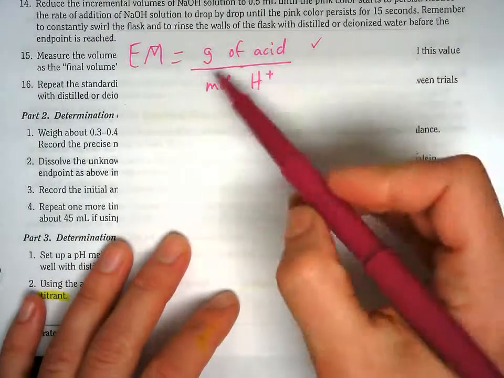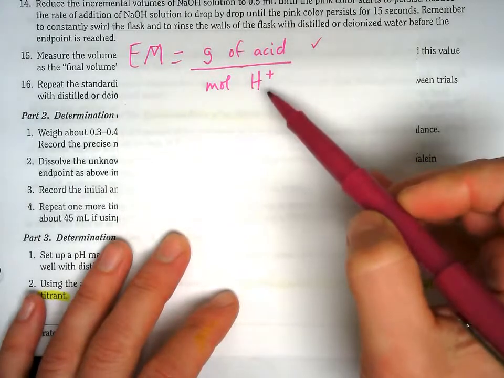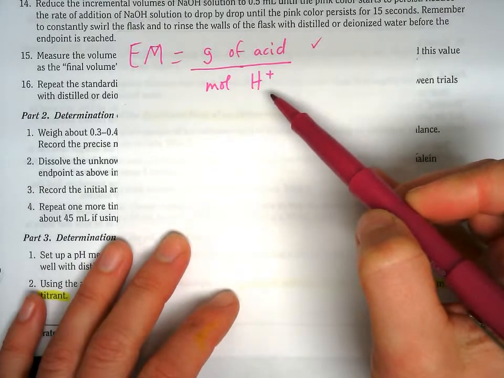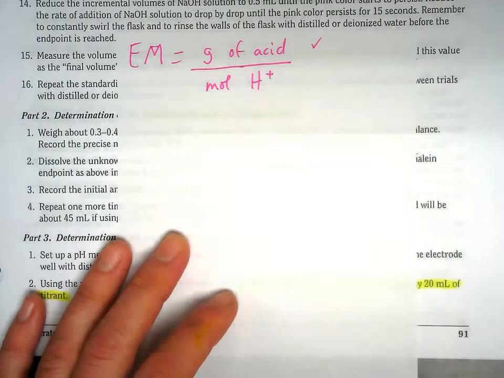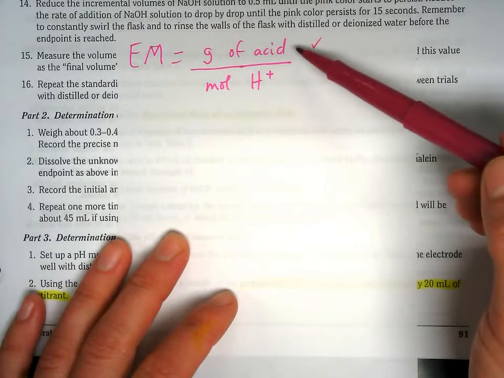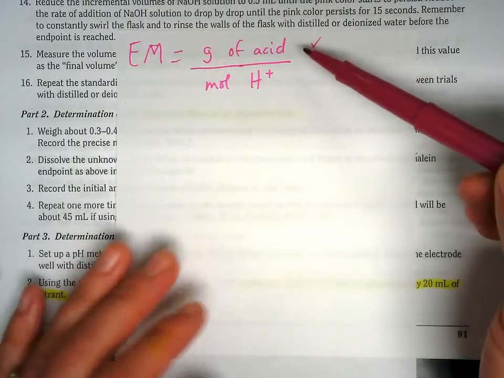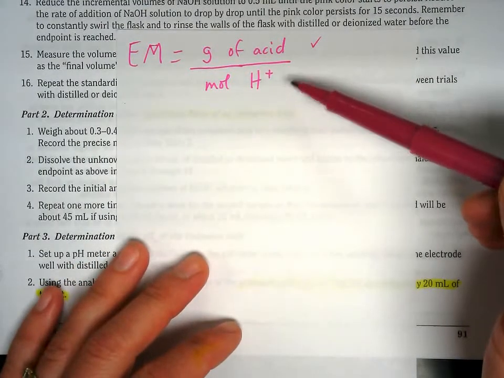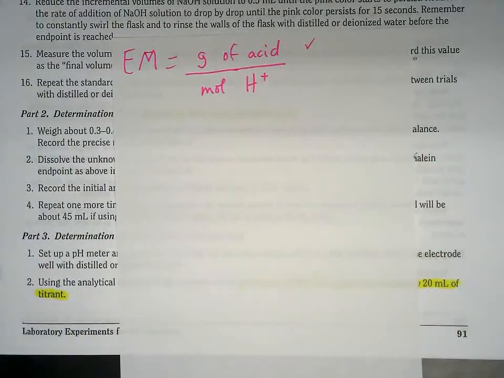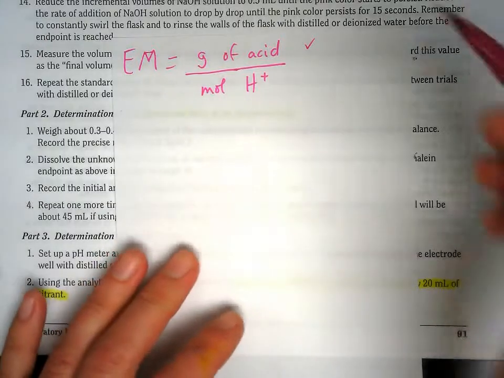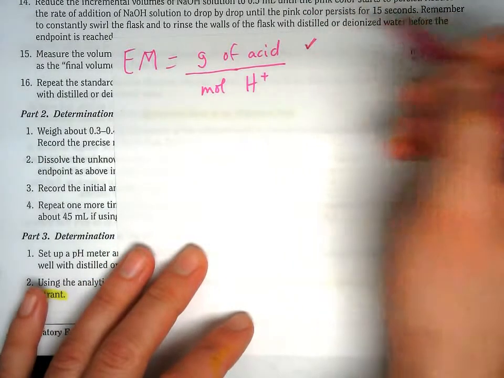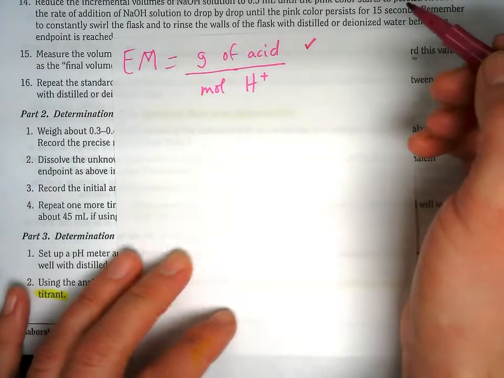And so we know that our equivalent mass is grams of acid per 1 mole of H+. Right, so if I wanted to add a very specific number of moles to my solution, I could measure out however many grams of acid I need to get that number of moles. And so let's start off by figuring out what we have and what we need to calculate. So you know the grams of acid, right, because you measured that in the lab.